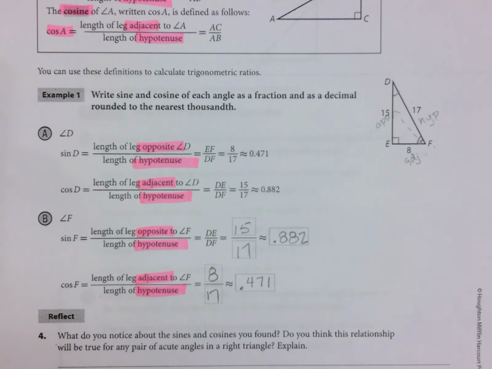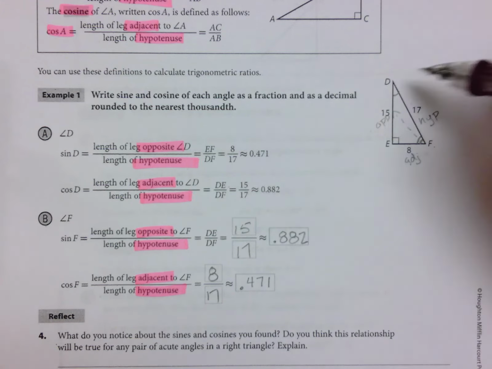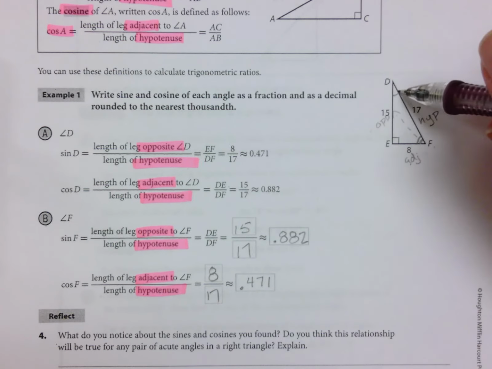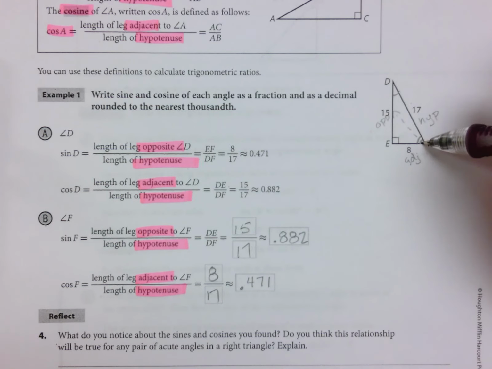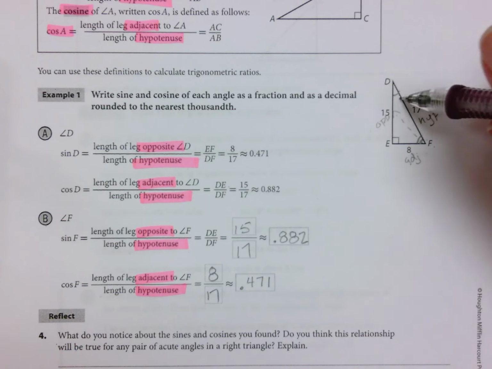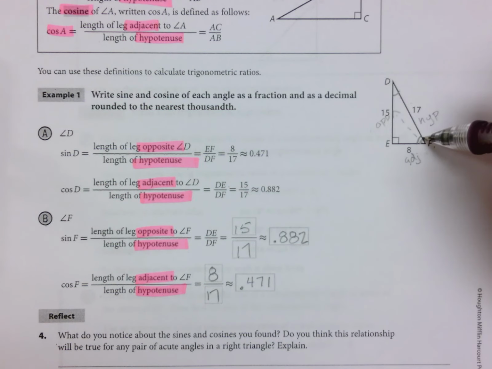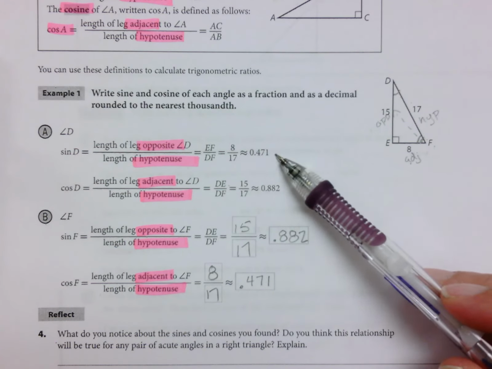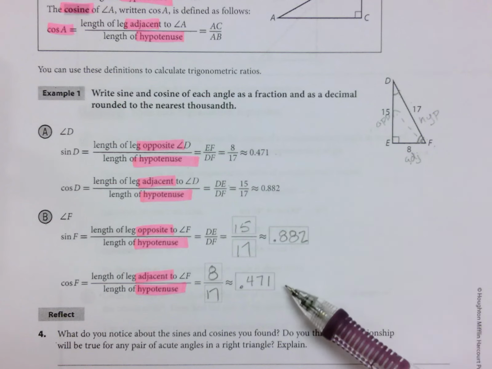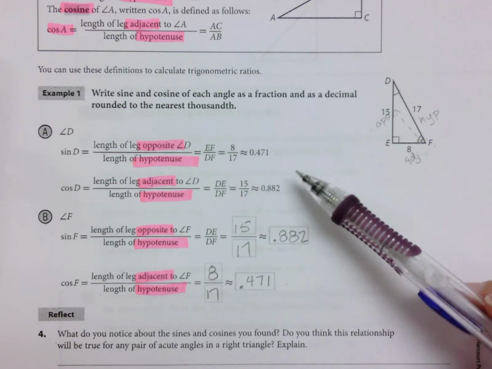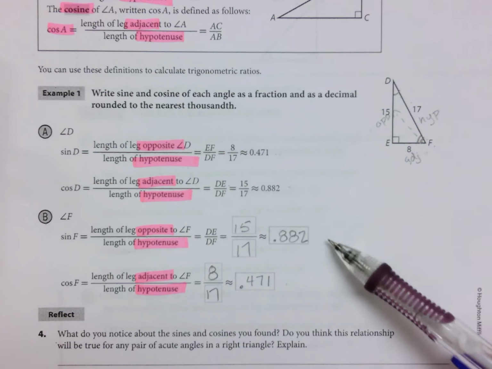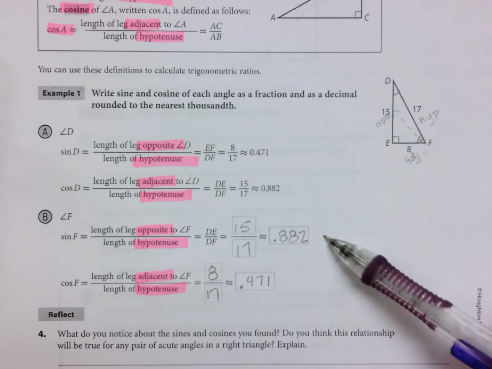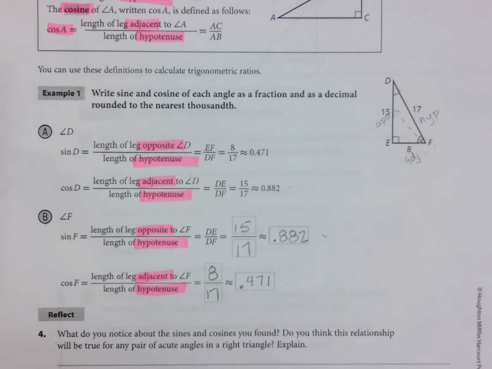So I want you to look at this triangle. We've used the same triangle. We've used angle D and we've used angle F. These angles are complementary to one another because if I knew the measures of these angles, I could add them together and they would add to equal 90 degrees. I want you to look at the sine of D and the cosine of F. Look at the cosine of F and the sine of F, or the cosine of D and the sine of F. And what relationship do you see there?